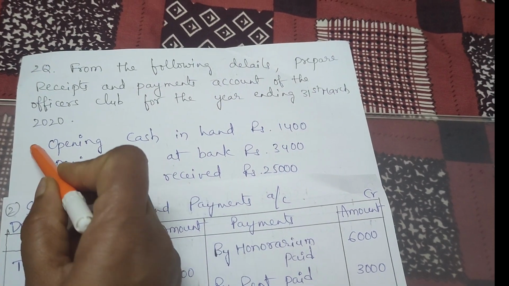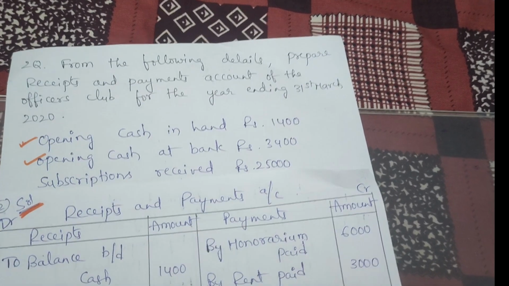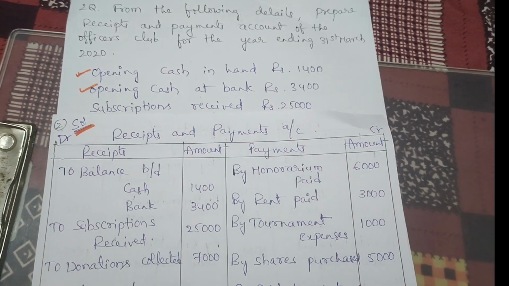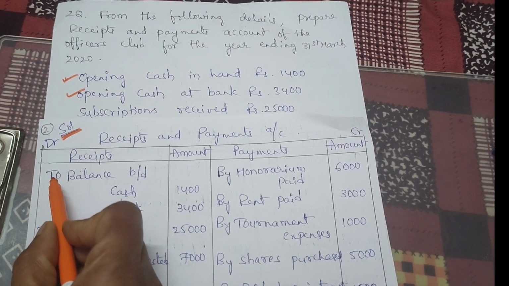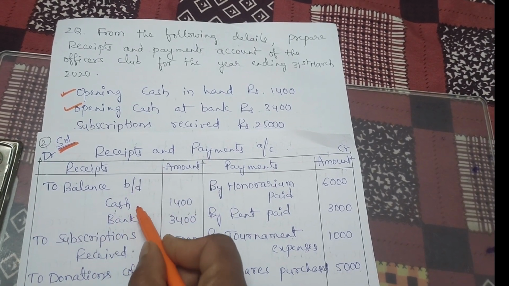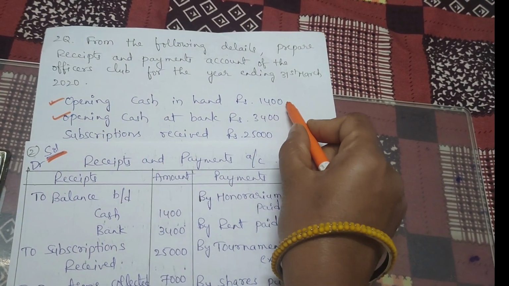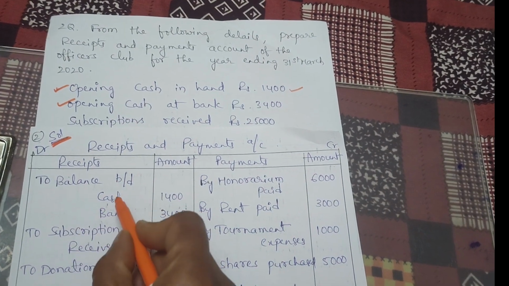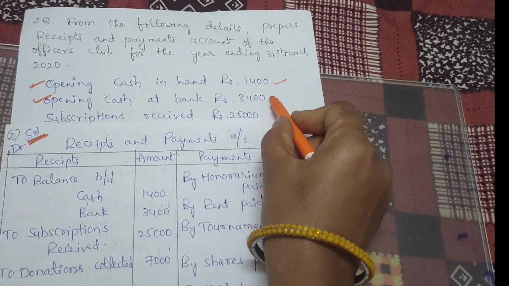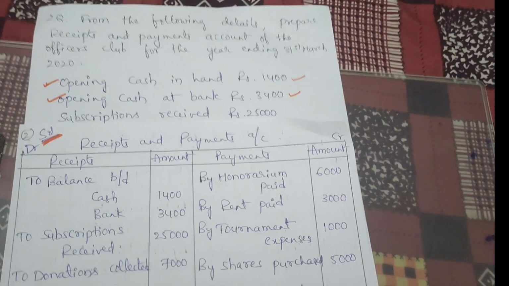So these two, opening cash in hand and opening cash at bank, we should record on the debit side of this account as first items. To balance brought down, cash 1400, and cash at bank 3400. Both I recorded here on the debit side as first items.